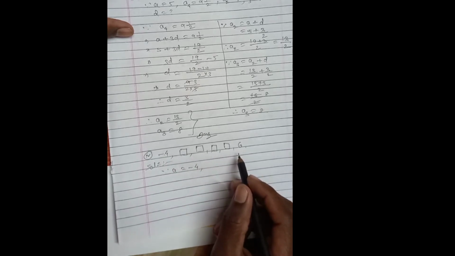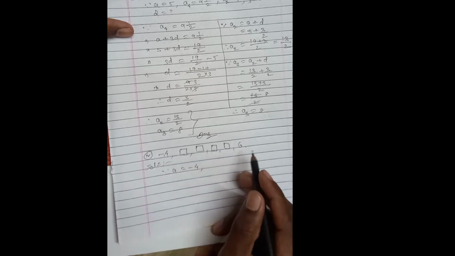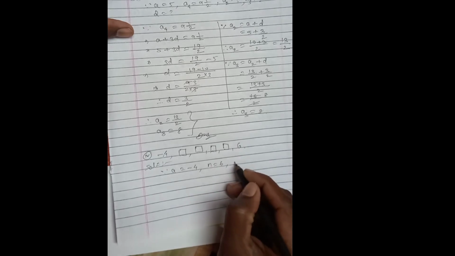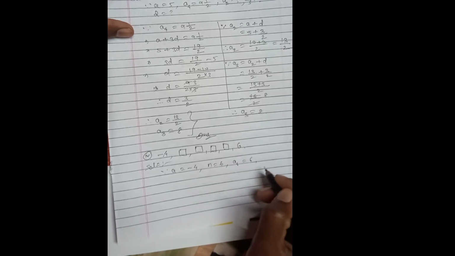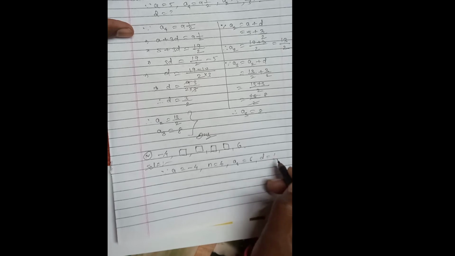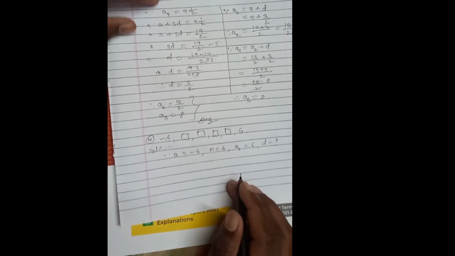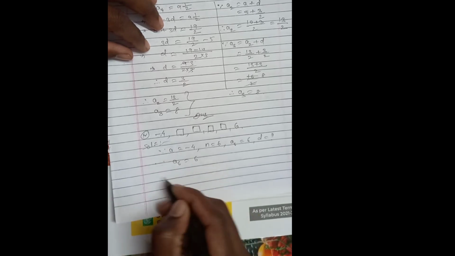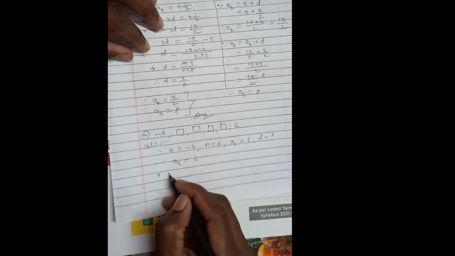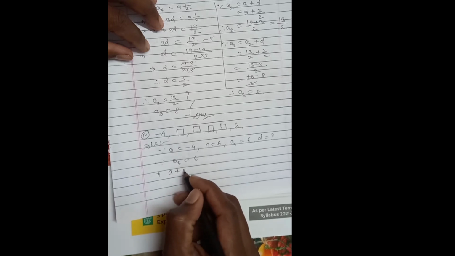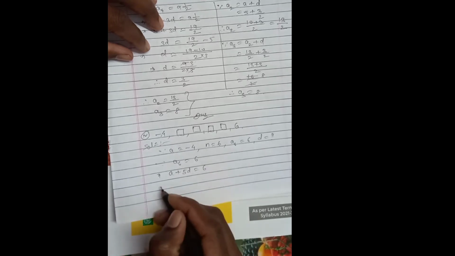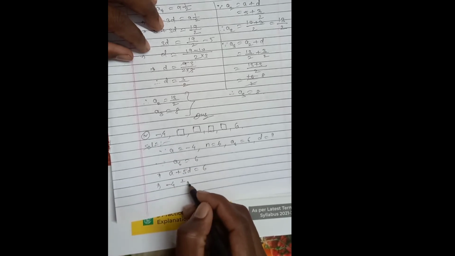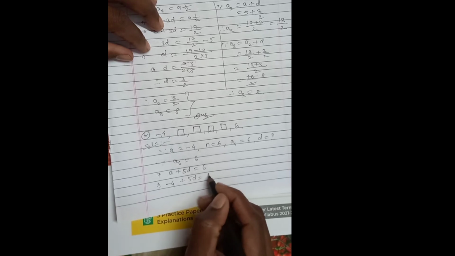there are 6 terms. That means the value of n is 6 and a6 is present here, 6. But here we can also say that d is absent, so we have to find the value of d. So we can use this formula, a6 is equal to 6, and we know that the formula of a6 is a plus 5d. a means minus 4, we have to find the value of d.